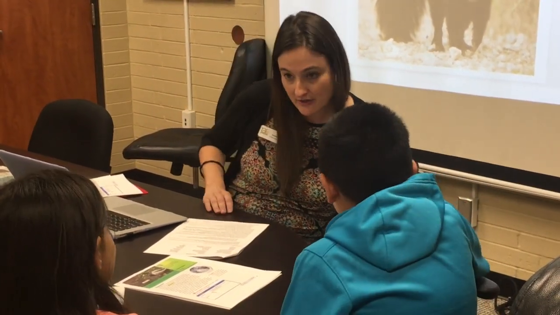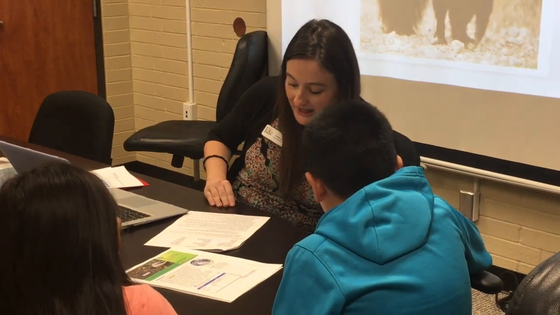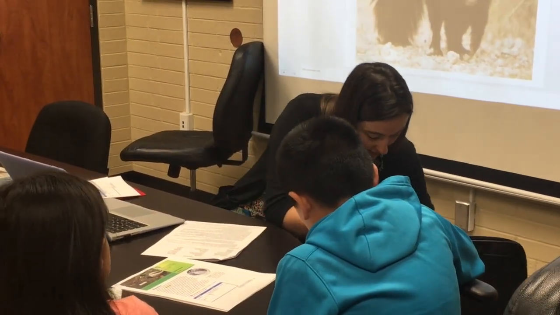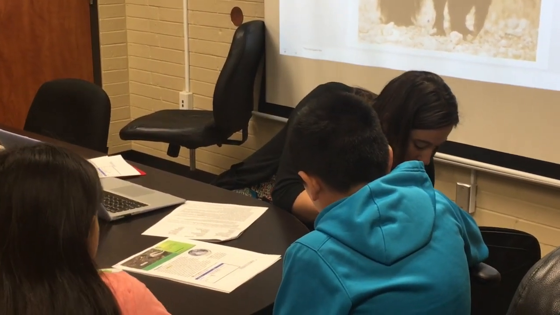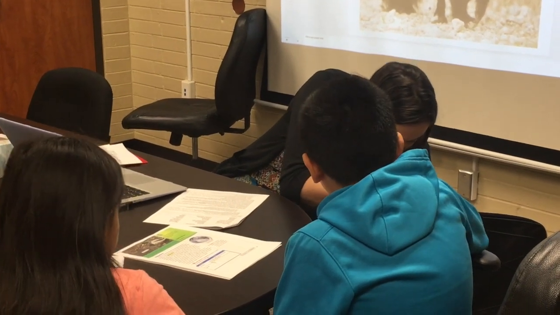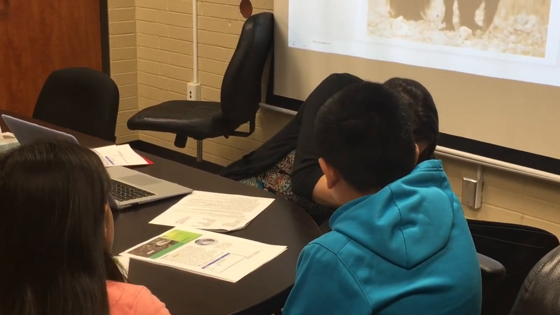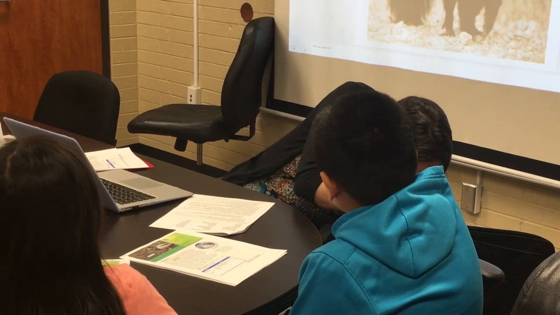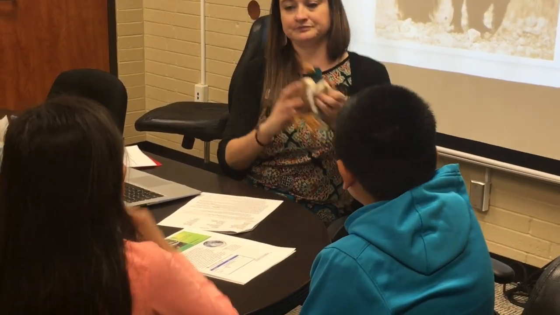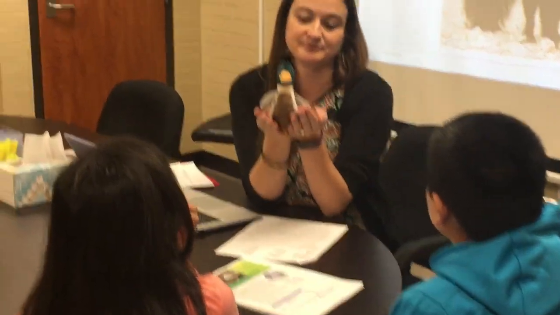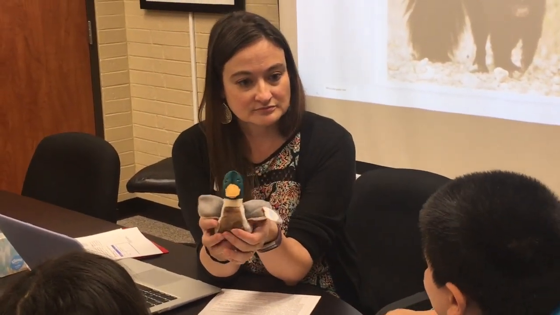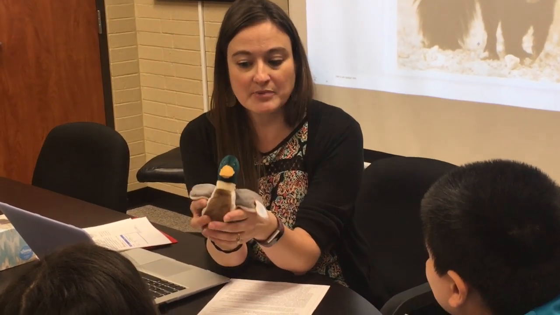Okay, I'm going to show you another animal. When I show you this animal, I want you to tell me what characteristics you notice about this animal. Okay. Let's look at this one. Okay, what kind of animal is this? Duck. Okay, a duck. What characteristics do you see? He has a green head. His beak is yellow. He's got a beak. What else?